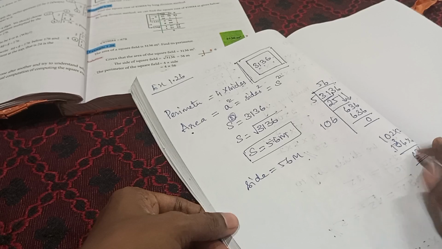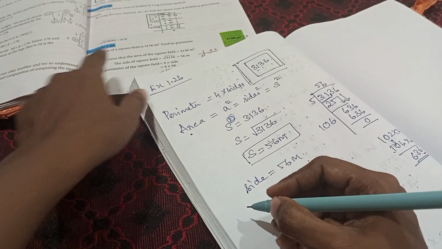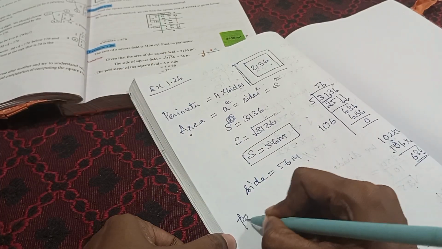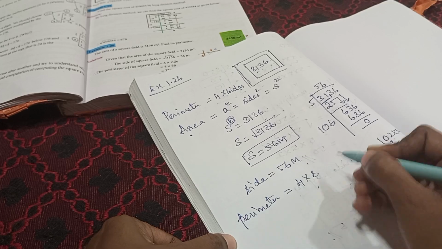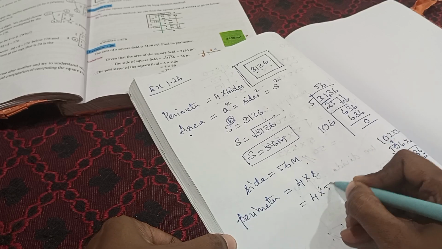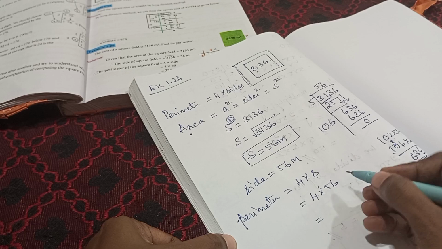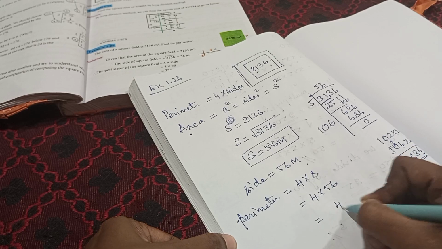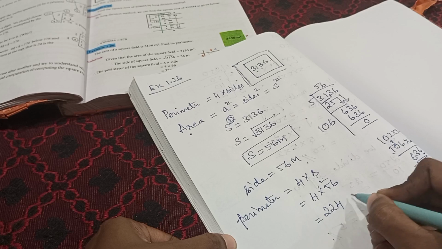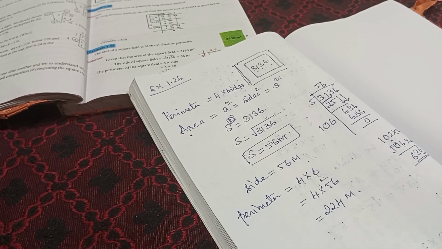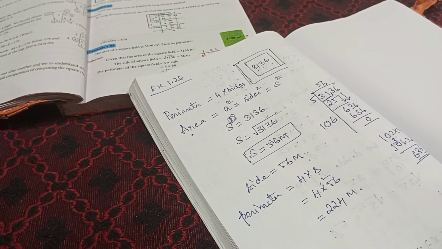Did you get the side? Now you have to find the perimeter. Perimeter formula is equal to 4 into sides. So 4 into 56 we have to multiply. 4 6s are 24, 4 5s are 20, 20 plus 2, 224 meter. So this is the answer. This question is also important.